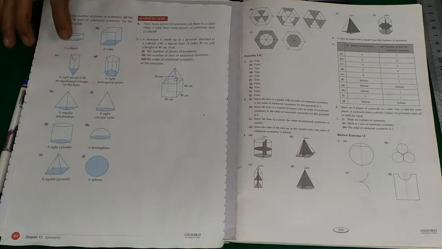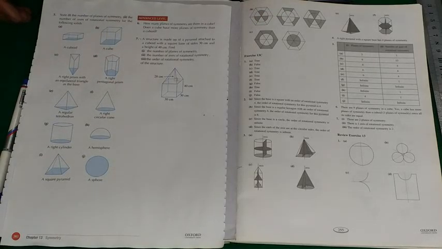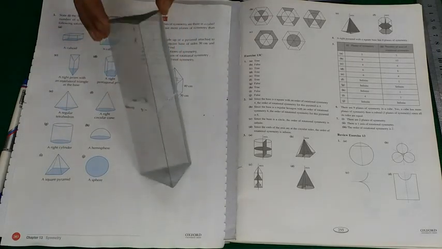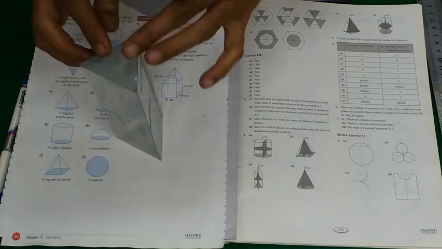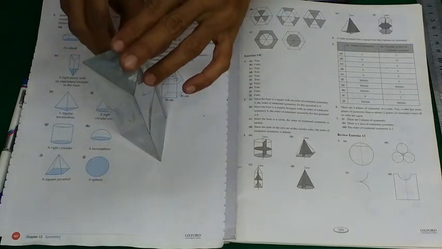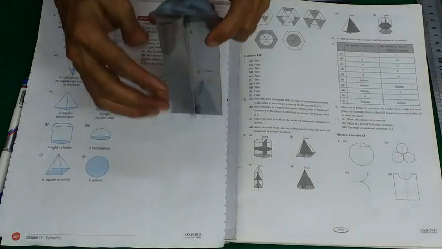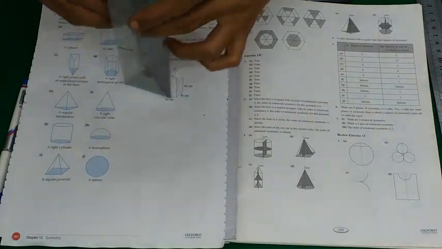The next shape is a right prism with an equilateral triangle as its base. This is a right prism, and in this there are going to be 4 planes of symmetry. This is the first one, from the center of this side to the opposite vertex.